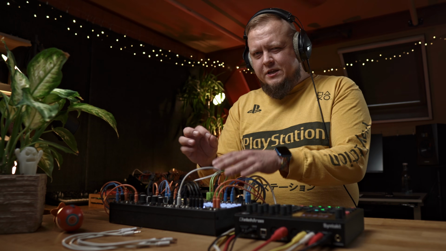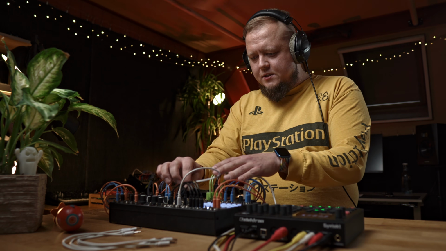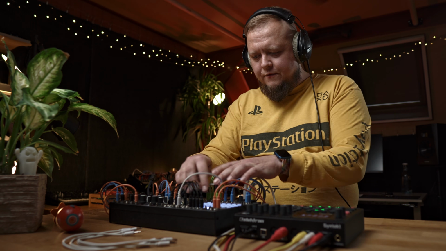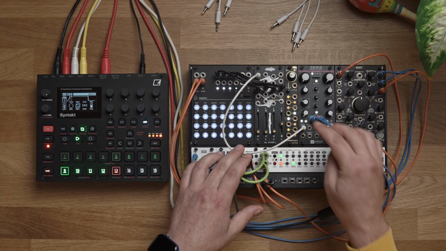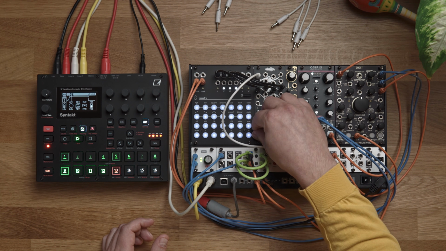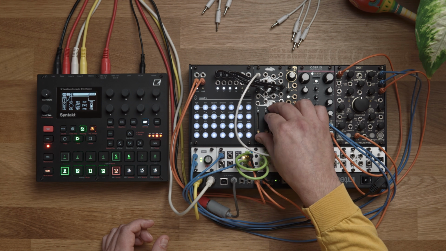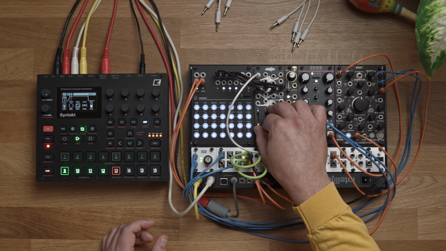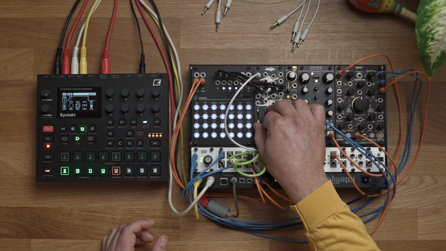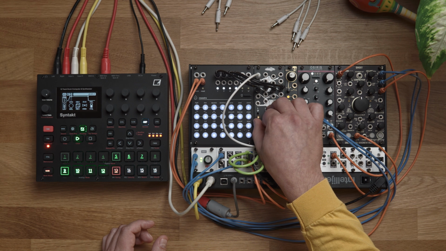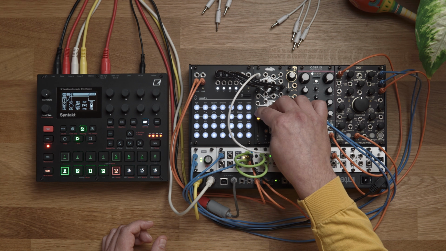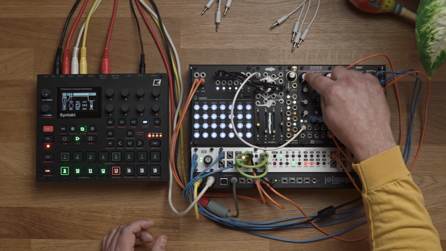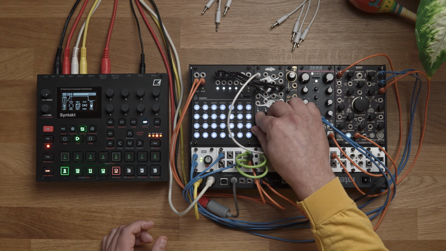Right now we can already hear something changing because Lapsus passes through a little bit of voltage, even if it's on the 0 position. But that's all right, I actually like it. And now if I increase this attenuator, it's gonna land in different parts of the wavetable. So basically we are navigating through the x-axis here, right?